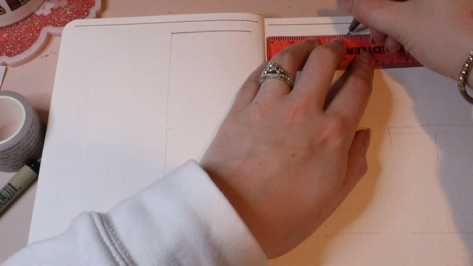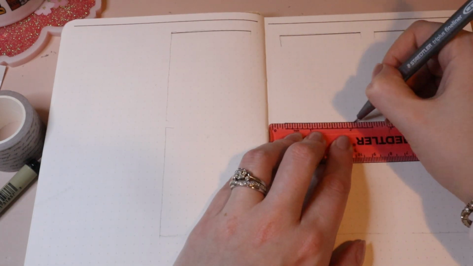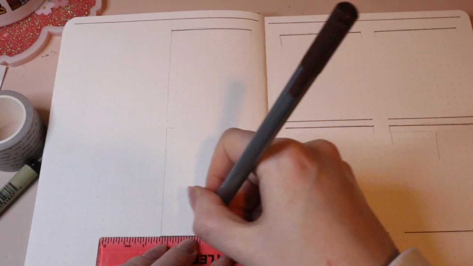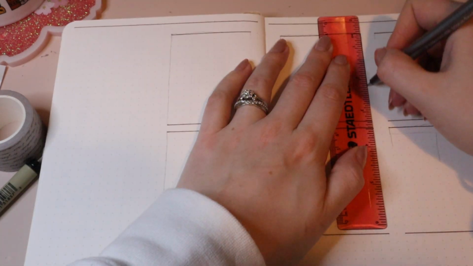So now we are moving on to my weekly spreads. So these look different than my last video from the fall semester. If you're wanting something more straightforward and just to the point, highly recommend going back to that video. I'll have it linked below.